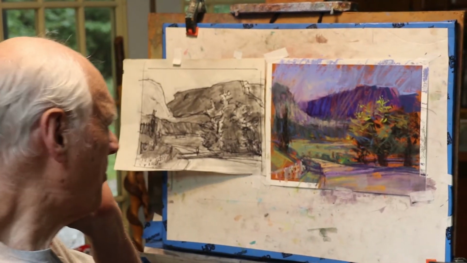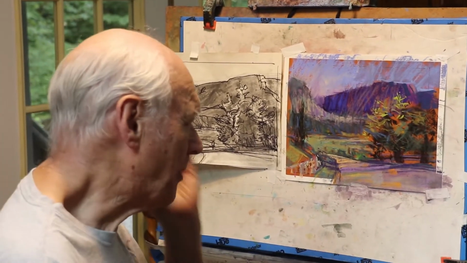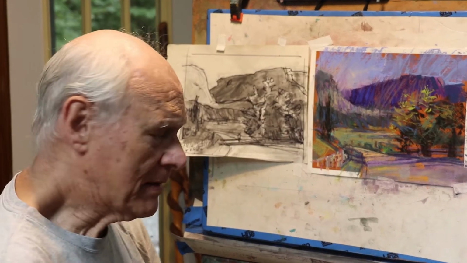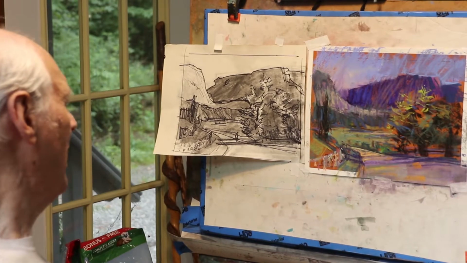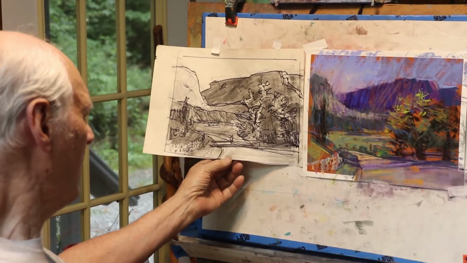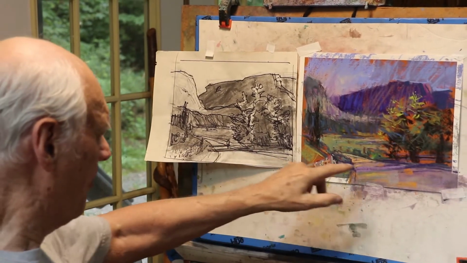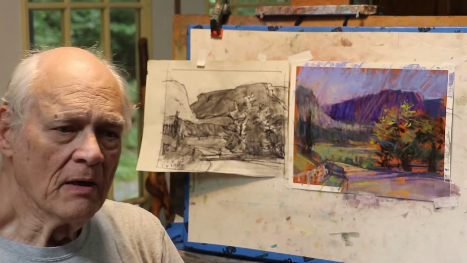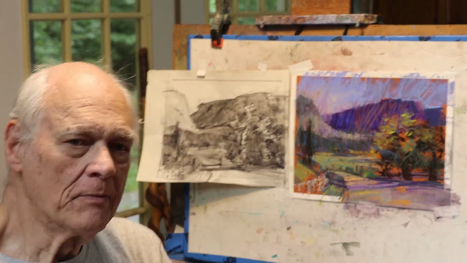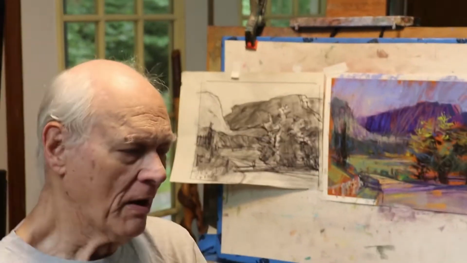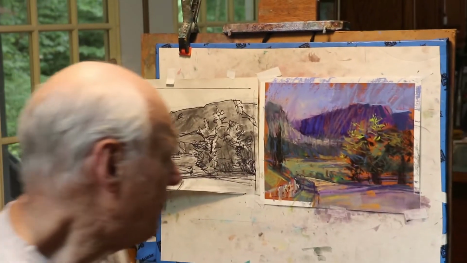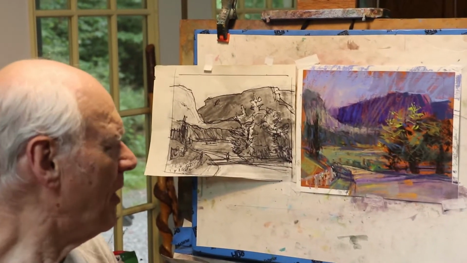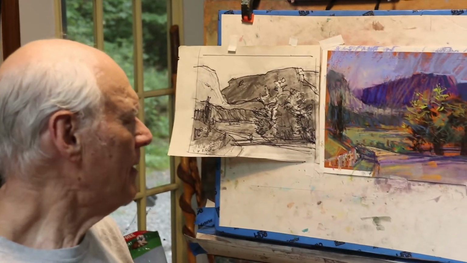Okay, I'm looking at this painting and I've reached a point where I think I'm about done with it. But in my initial sketch, I included a little figure here on the road, which was actually in the scene when I originally saw it. But now that I've finished the painting, I'm trying to consider whether that figure would add or detract.